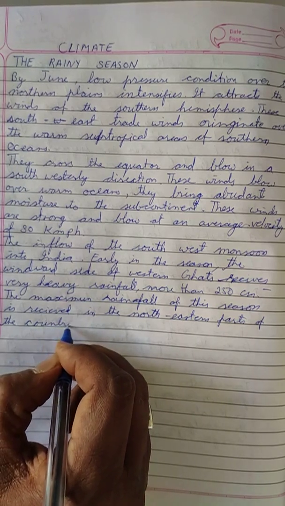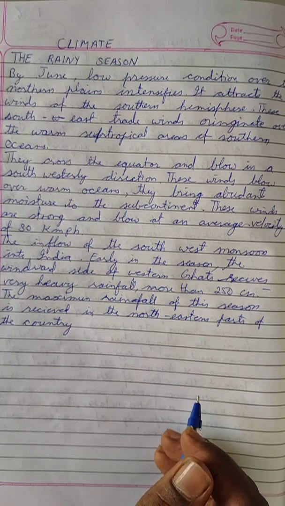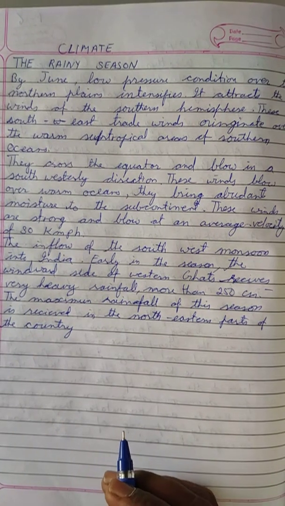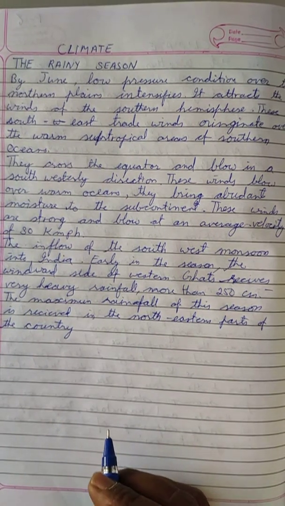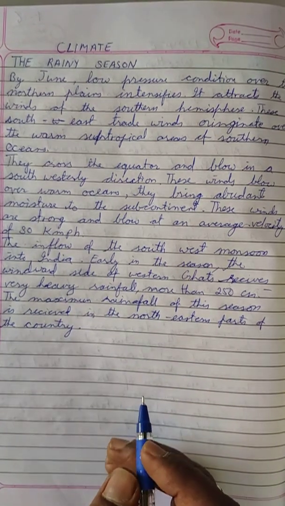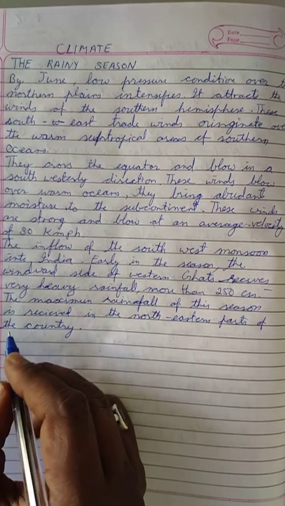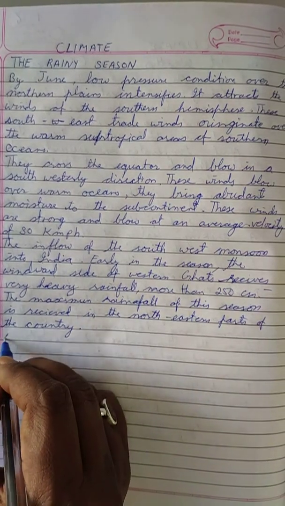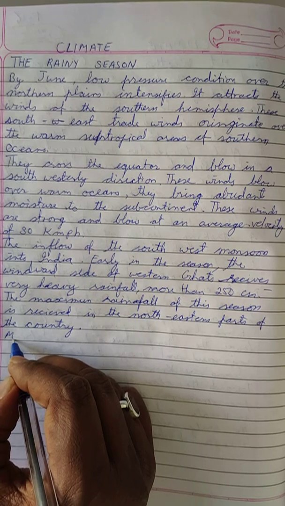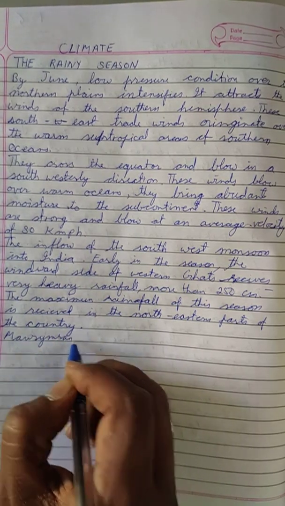So the northeastern parts are Meghalaya, Mawsynram, Mizoram, Tripura, and we learned that Mawsynram is the highest rainfall receiving place.